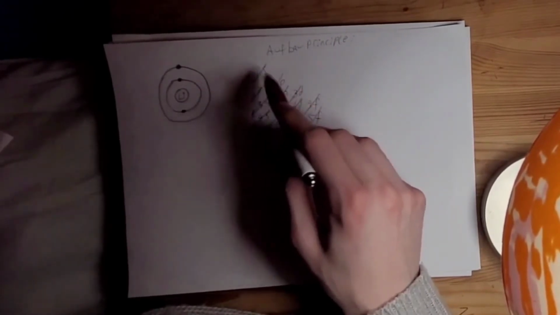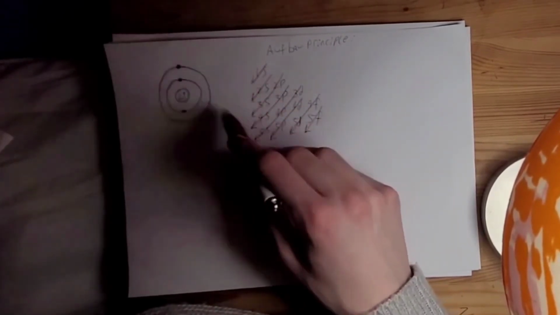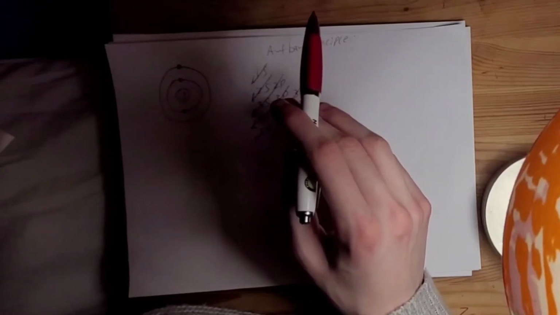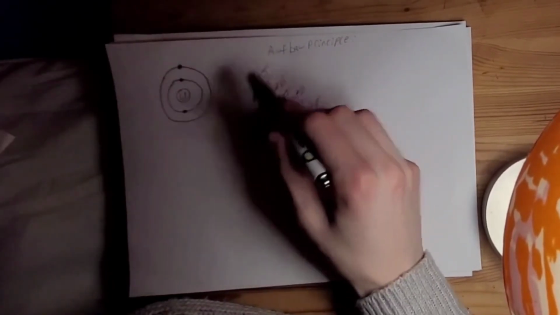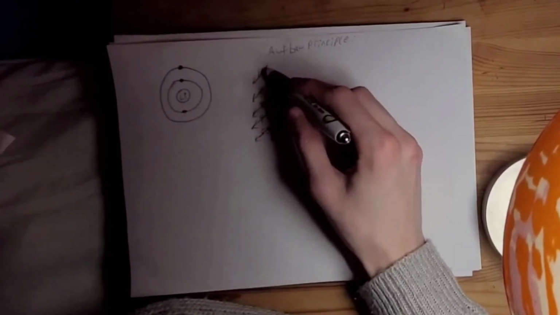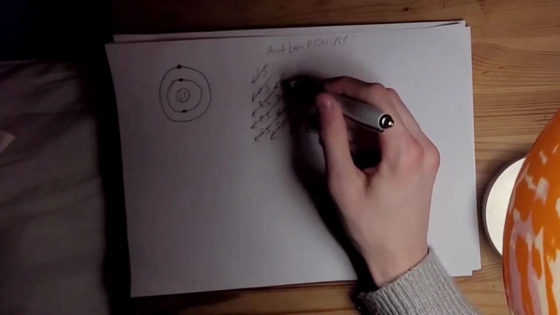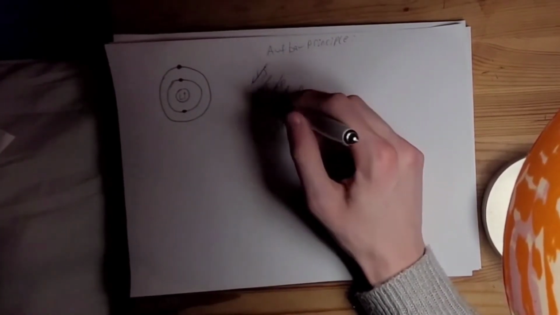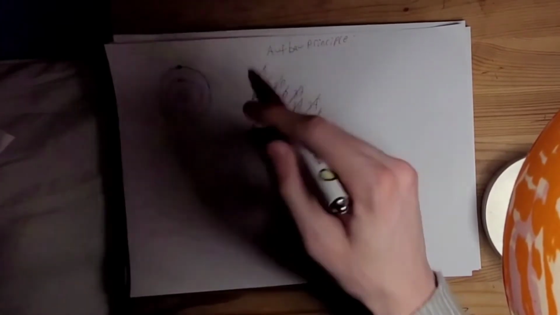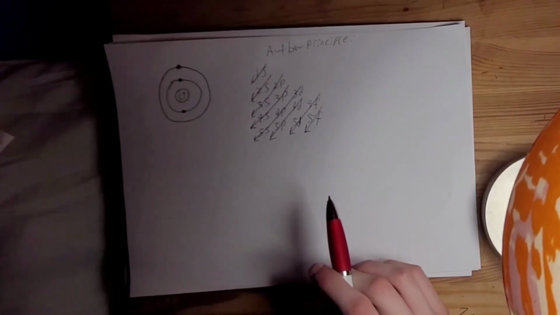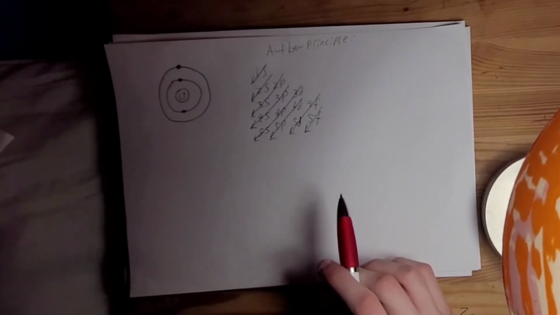So this is the order of how you fill the subshells. Once the 1s is full, you go to the 2s. Once that's full, you go to the 2p. Once that's full, you go to the 3s, and the 3p, 4s, 3d, 4p, 5s, and so on.